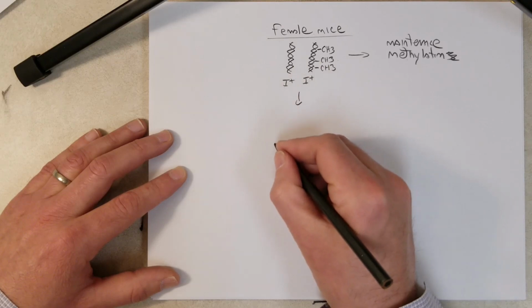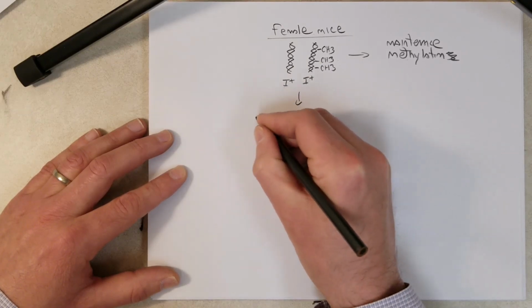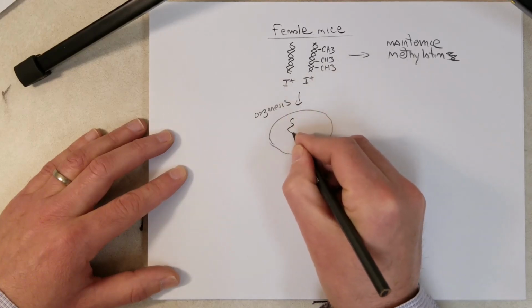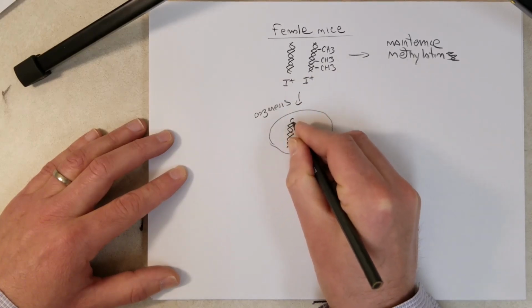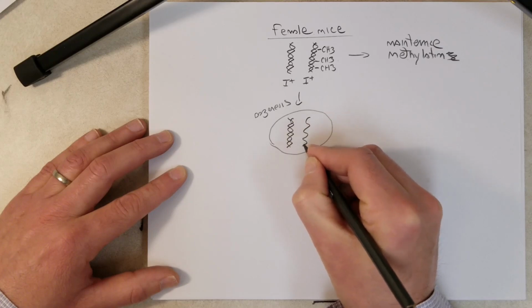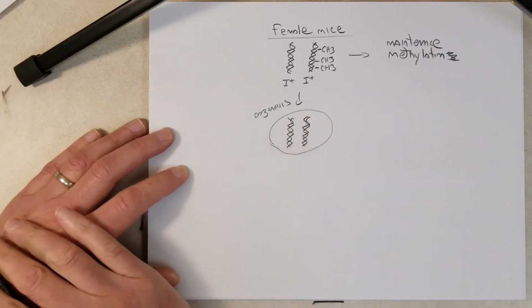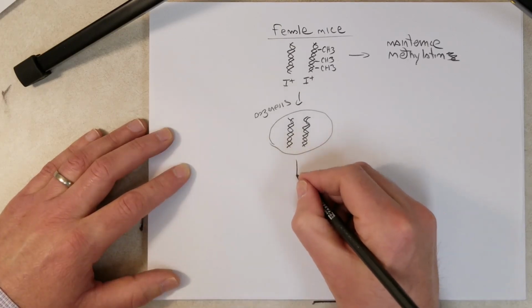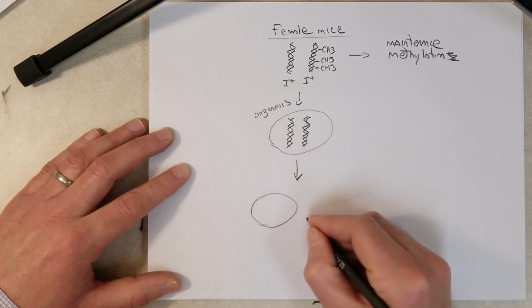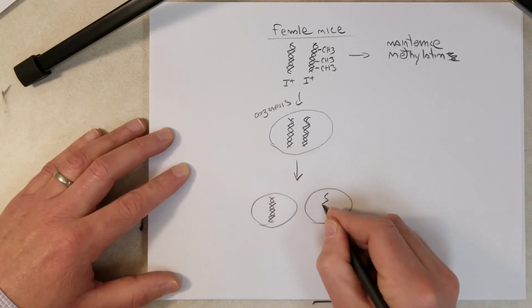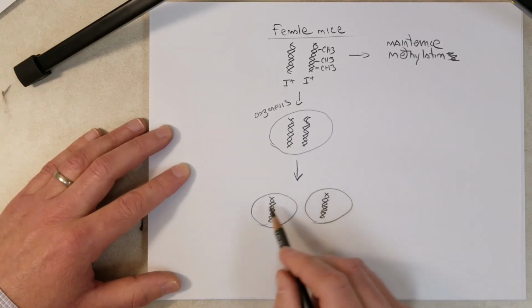Now, same thing happens during oogenesis. Early in oogenesis, the methyl marks on the paternal allele are erased. So we have two I+ alleles, neither are methylated. And, you know, one of these is going to end up as a polar body, right? Well, the products of meiosis, yeah, so we're not going to worry about that.